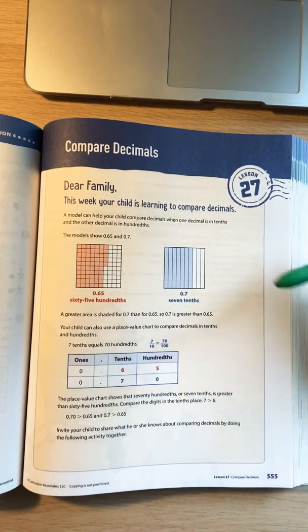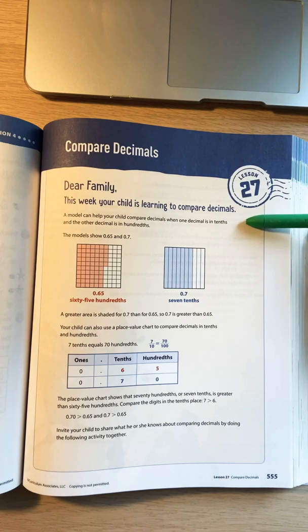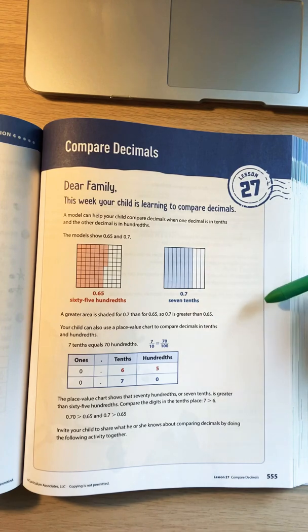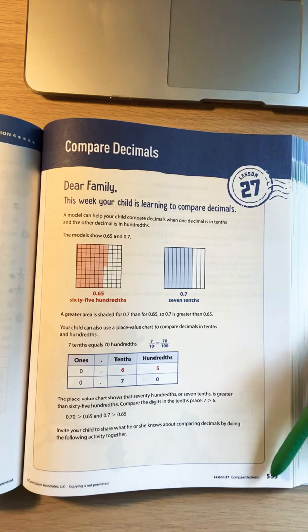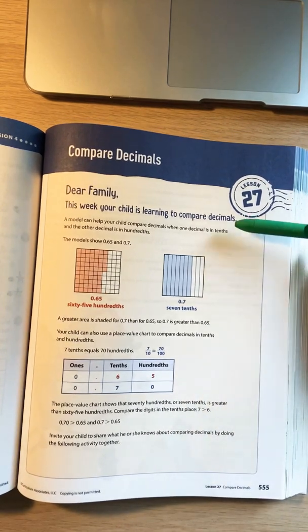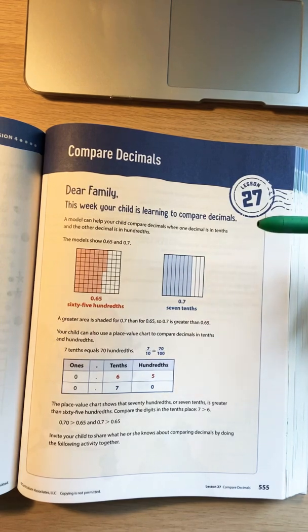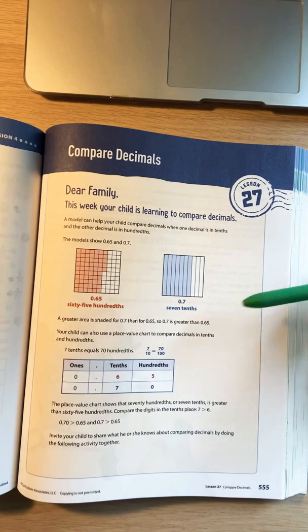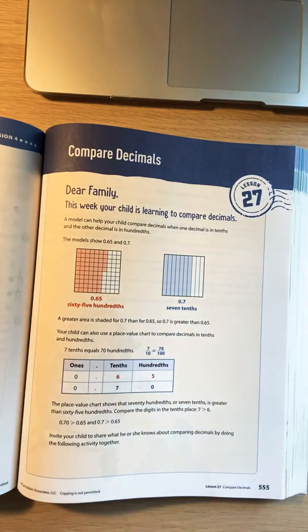So this is the very last fourth grade lesson. It is lesson 27. This is session 1, and it starts on page 555. And we are comparing decimals. Okay, it's 4 sessions, so there will be 4 videos. And you're just comparing decimals. So if they give you 2 different decimals, you just have to decide which is the greater decimal, okay? Just like regular comparing numbers.